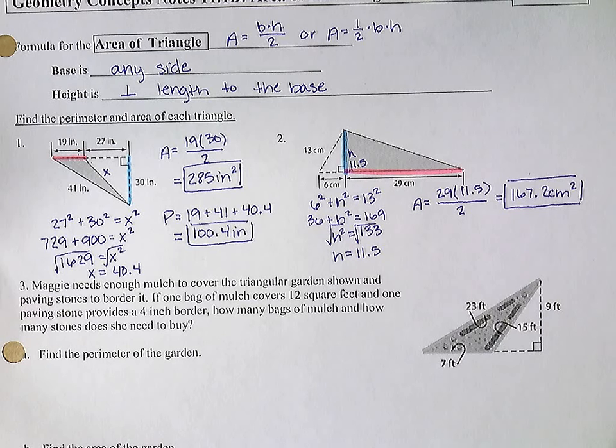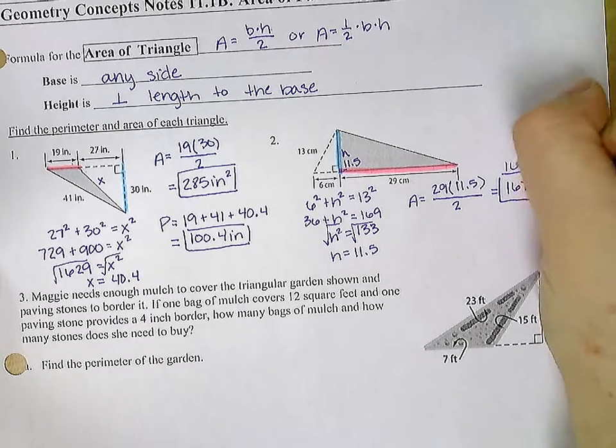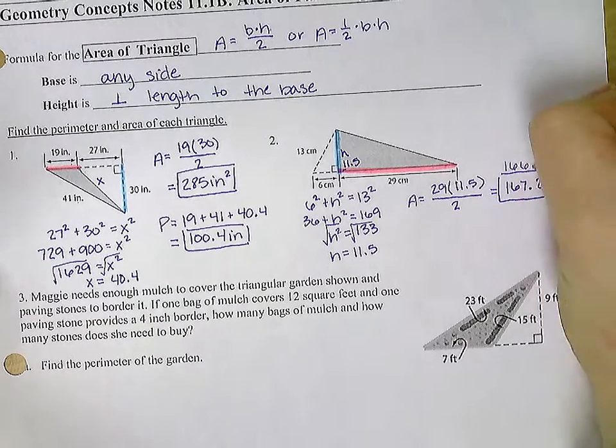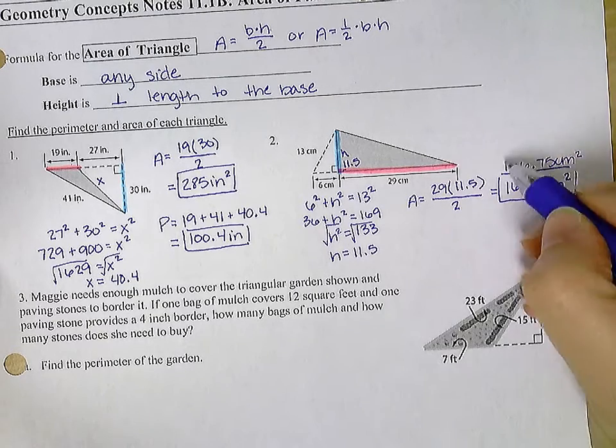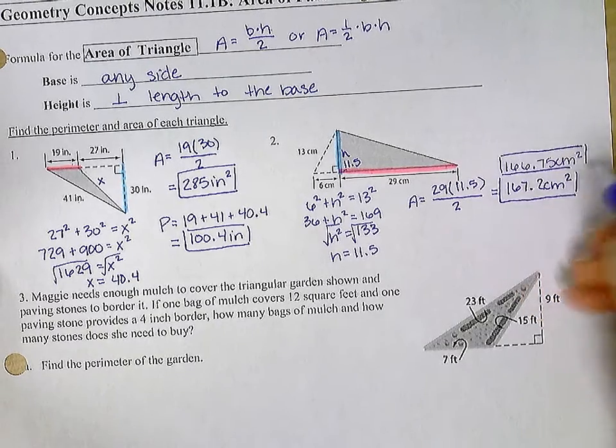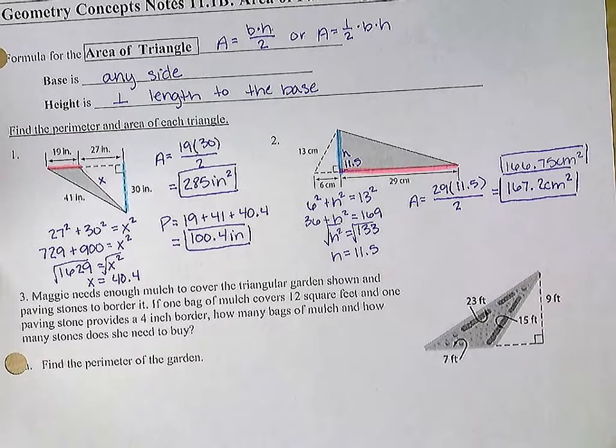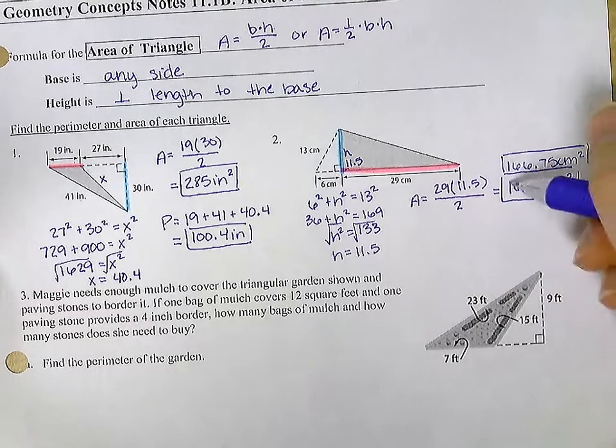Oh, I probably rounded or didn't round. I'm not changing it. That's fine. I probably kept the square root of 133 as my answer when I multiplied. I do that sometimes.